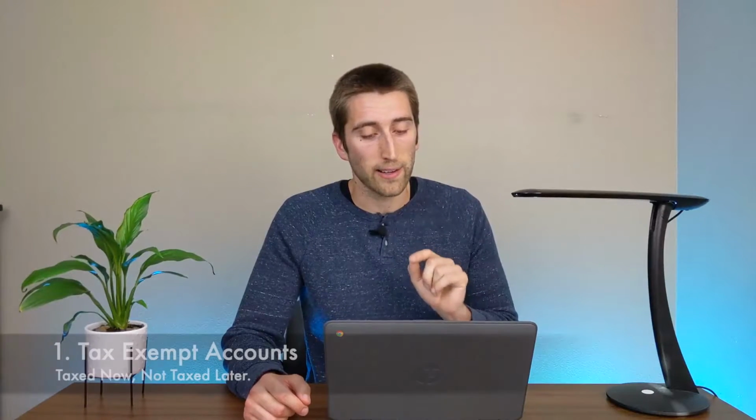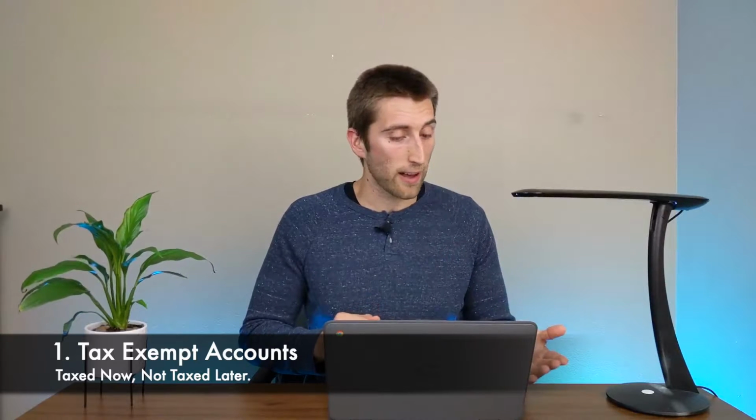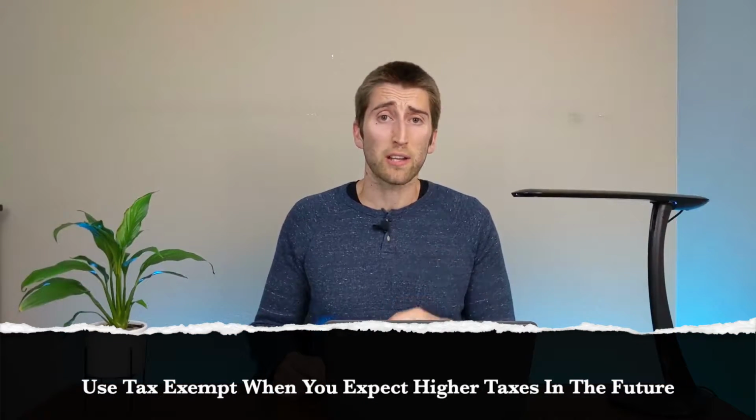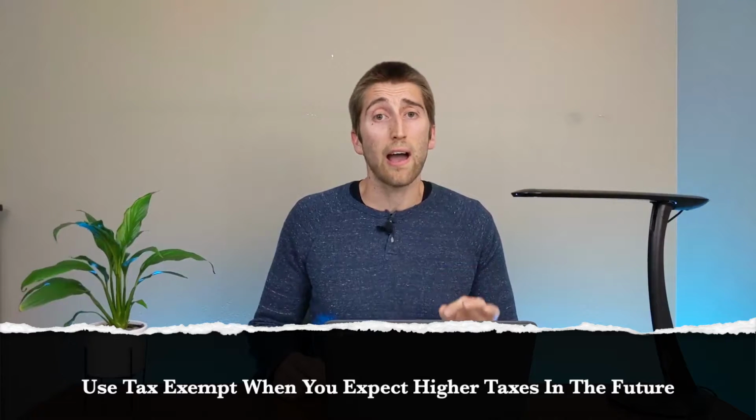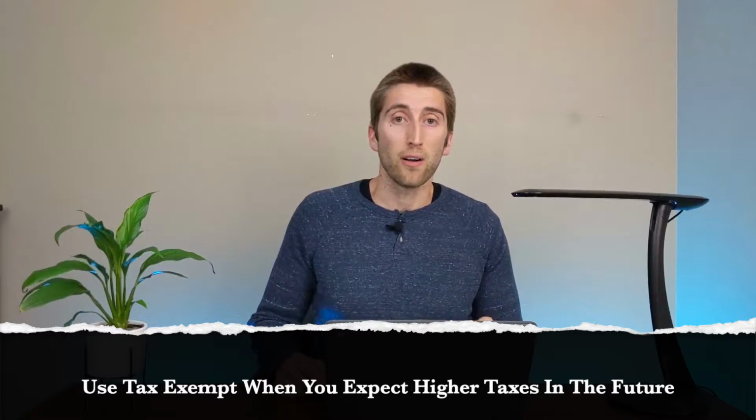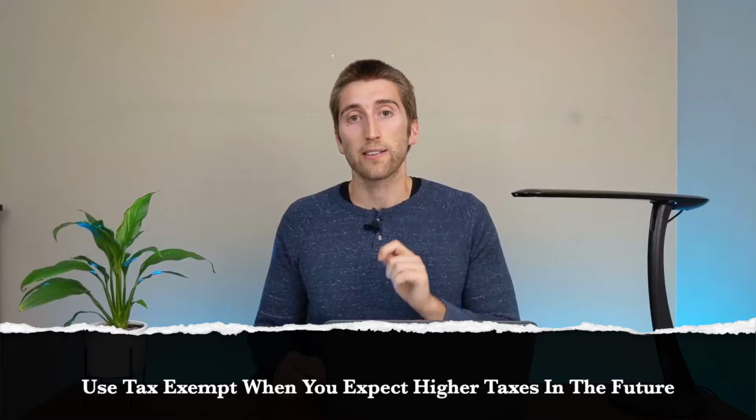So the first tax advantage account that I want to talk about is tax exempt. So what tax exempt means is that you are taxed now and you are not taxed later. So if you are taxed now and you're not taxed later, that is the kind of account that you would want to use if you anticipate that your taxes are going to be higher later than they are now. So that is when you would want to use a tax exempt account. So you pay taxes now and you don't pay taxes later because you expect your taxes to be lower now than they are in the future.